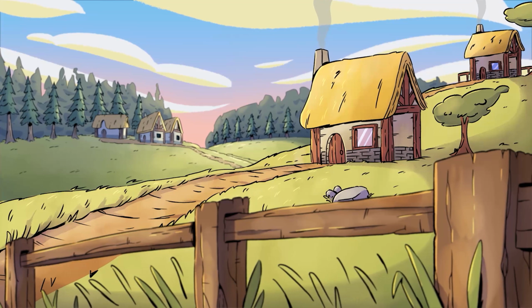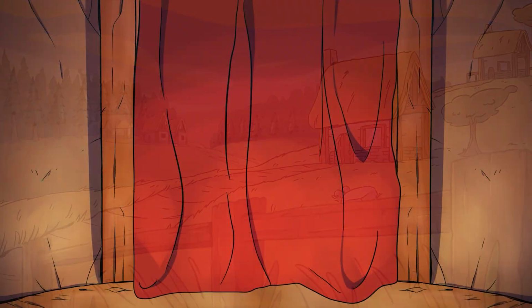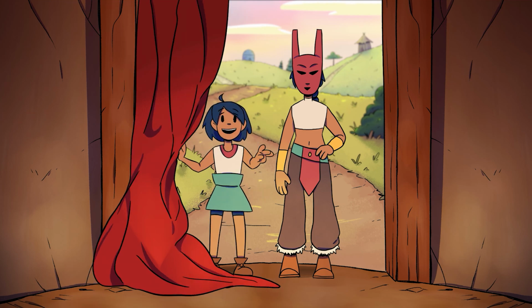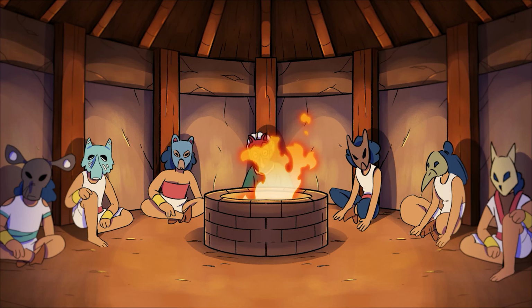I'm certain that my process isn't the only way to do things, and many other artists have their own personal methods and suggestions that I don't. But this is just my way of doing things.